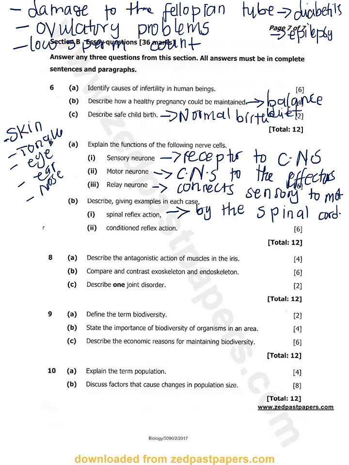Now, examples of these reflex actions, we know about the knee jerk. Then apart from the knee jerk, we've looked at the one that I'm using, where you remove your hand from a hot, let's say, stove or object in order to protect yourself from being burnt or from being hurt.